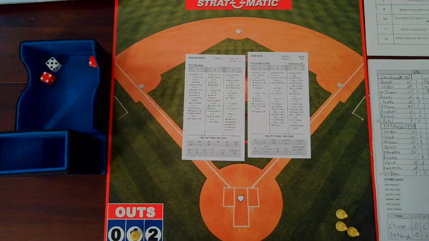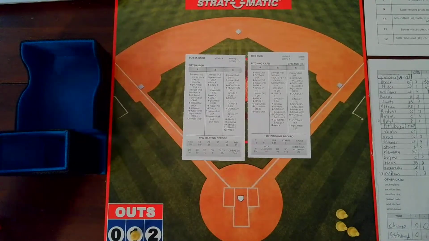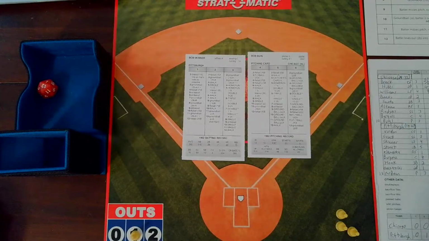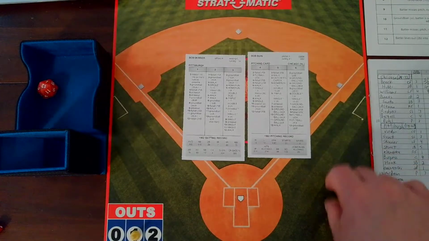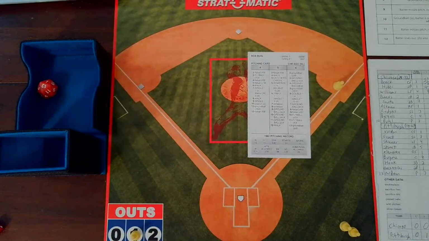Five, 6, and that's going to be a 1 for a triple. Anything else will be a single. So we get a base hit for Skinner. Only the second hit for the Pirates. And Skinner not going to go anywhere.